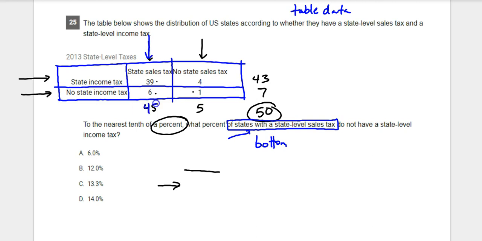There are 45 states that have a state level sales tax. All right? So out of the 45 states that have a state level sales tax, the question says, what percent of states with a state level sales tax, so there's 45 of those, do not have an income tax? So these are the states that do not have an income tax out of the states that have a state sales tax. So 6 out of 45.